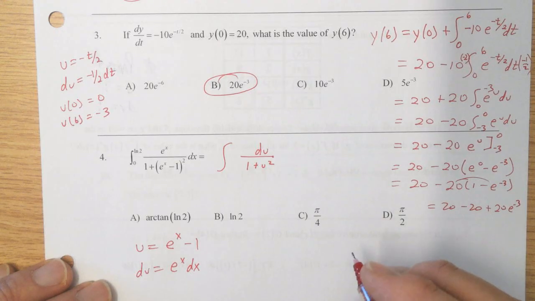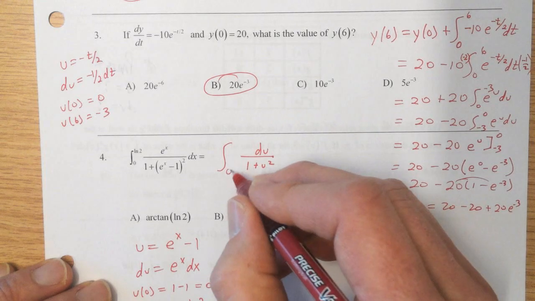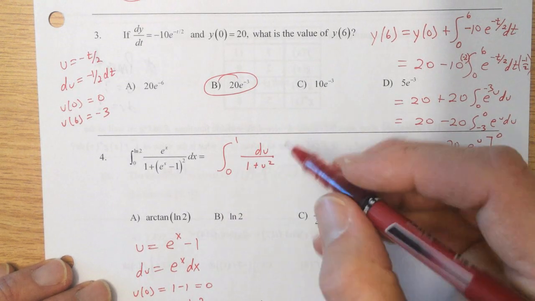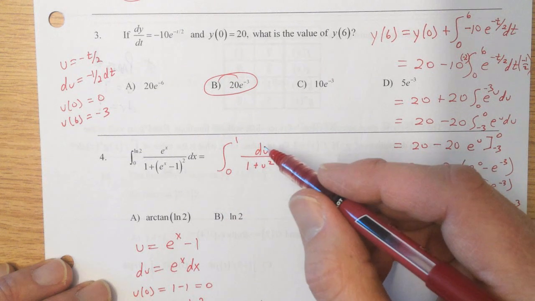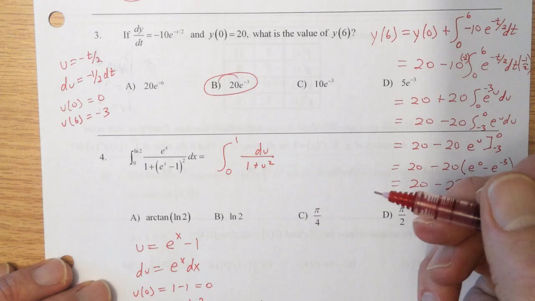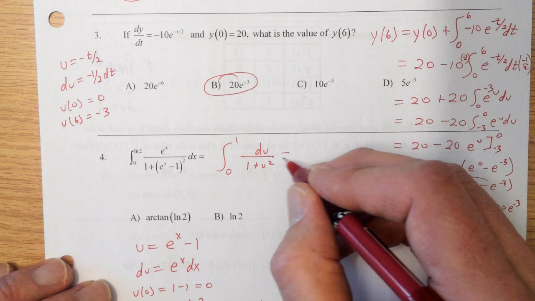Our bounds, we have to change them over, so we need u of 0, which will be e to the 0 minus 1, or 0, and then u of the natural log of 2, it's actually going to be e to the natural log of 2 minus 1, which is 2 minus 1, or 1. So our new bounds are 0 and 1. This second trick here is to look at this and see that this is in fact going to equal arctan. This is the derivative of arctan right here.